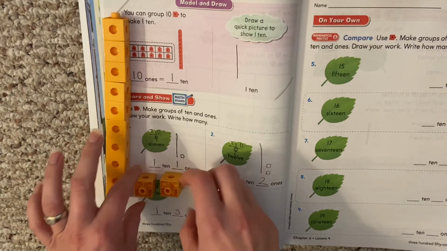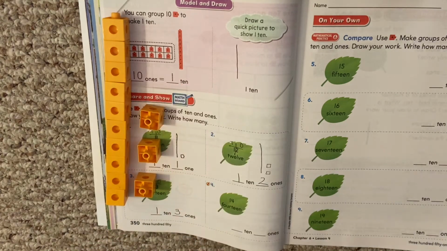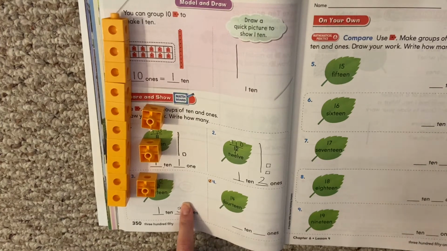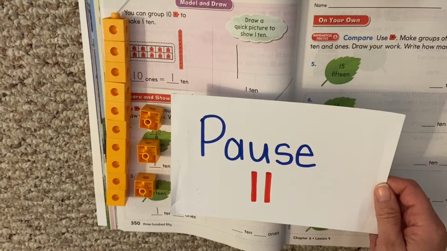Here's my ones, right? My loose ones. I'm going to go like this. Okay, I want you to draw that right here. So pause, draw your picture to match. 10, 11, 12, 13. Hit play when you're ready.